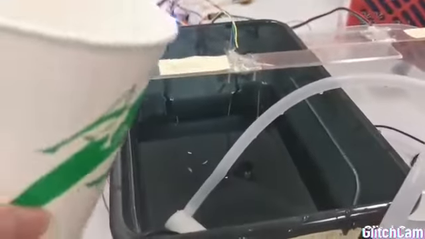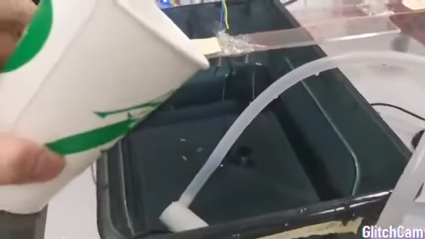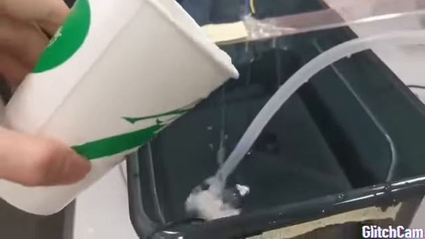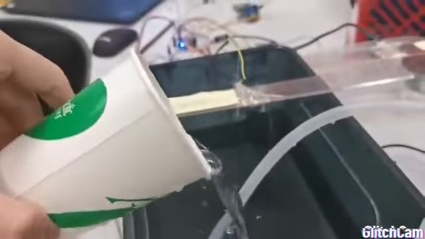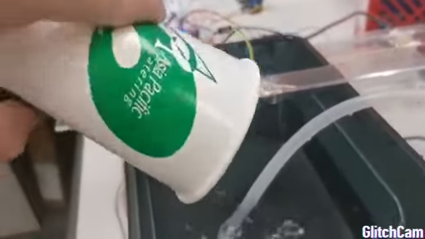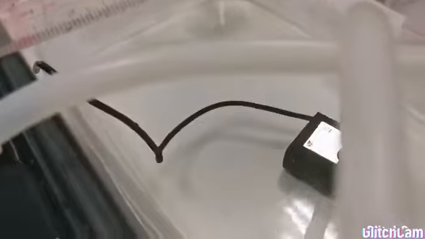When it keeps raining, the water will flow into this tank naturally. When the level here goes up, the pump will be turned on and keep transmitting the water into this tank.